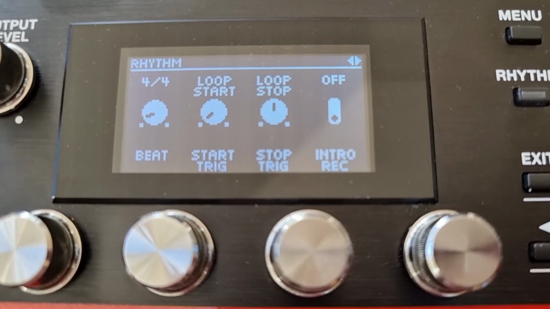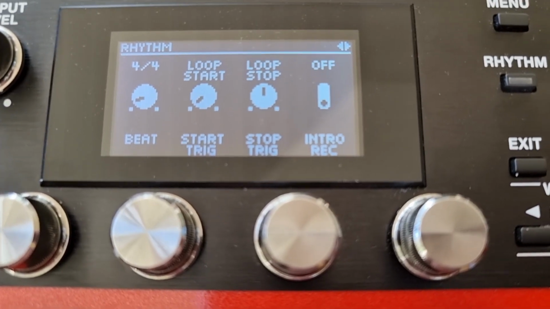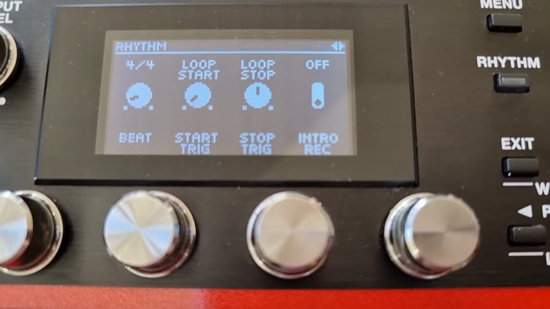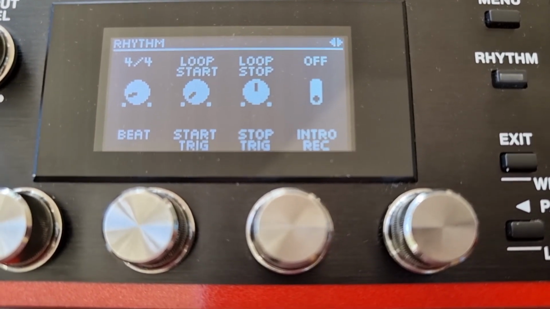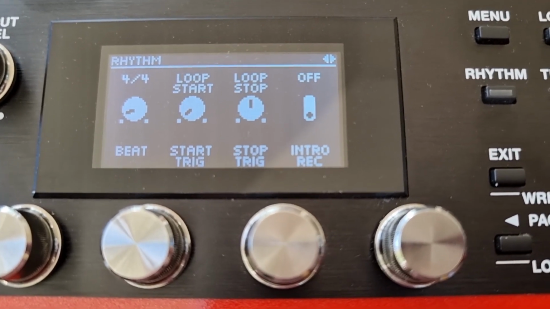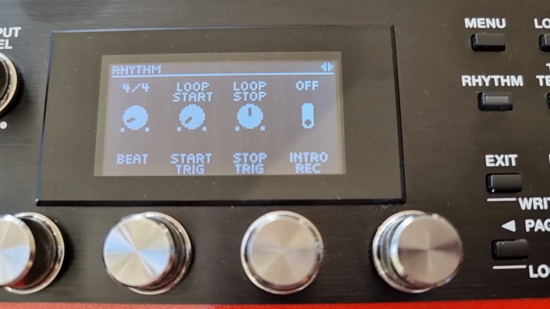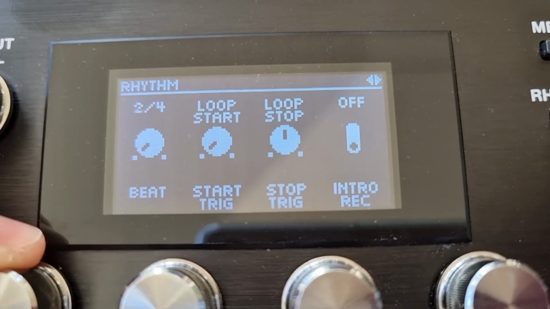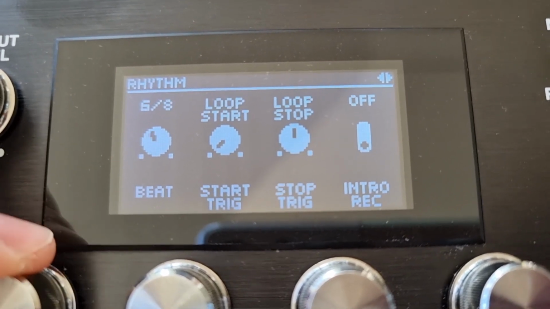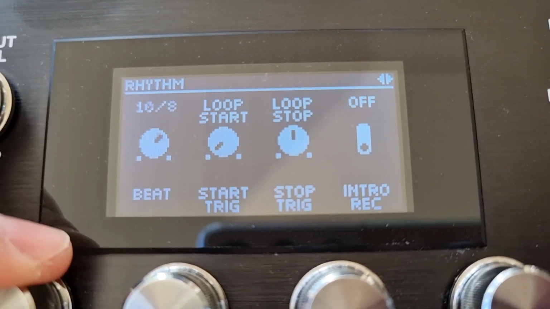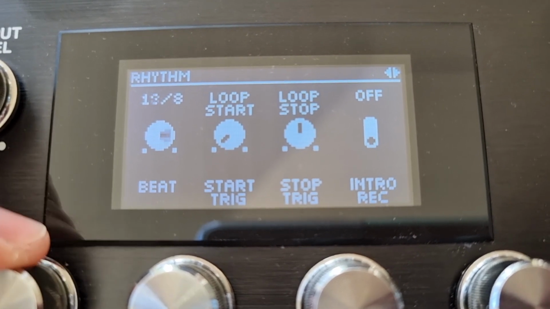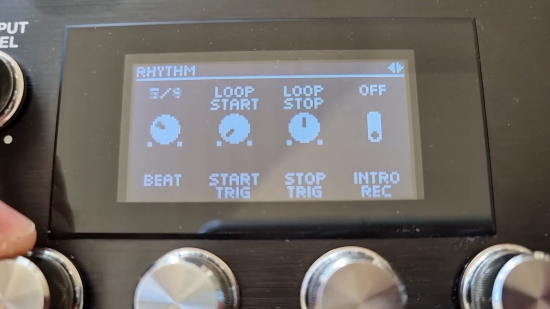So it's set to 4/4 by default, which means that you'll hear 4 beats in each measure before the groove continues to repeat. However, we do have options to change this to a number of different time signatures, including 3/4, we've got 2/4, and then you can even go up to 7/8, whatever you want to do. There's lots of different combinations to change to a different time signature there.